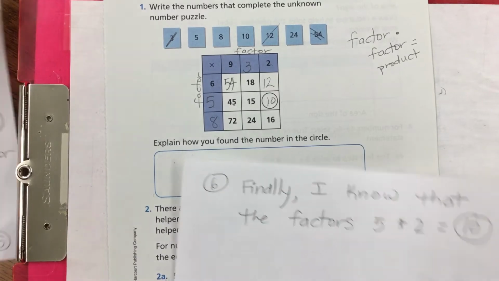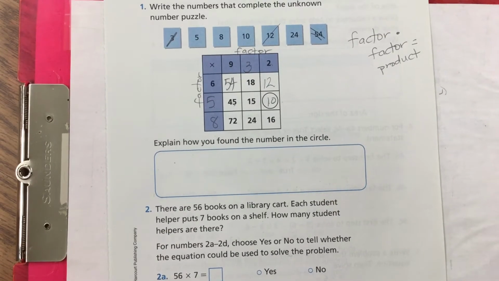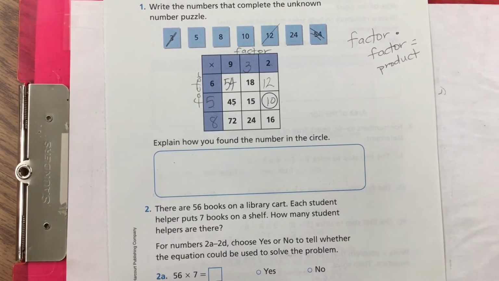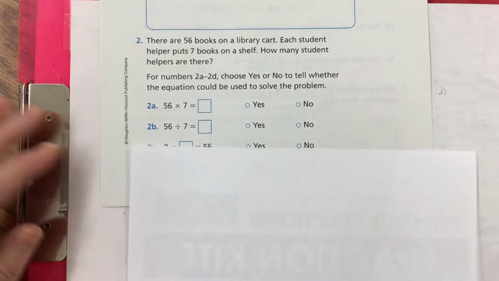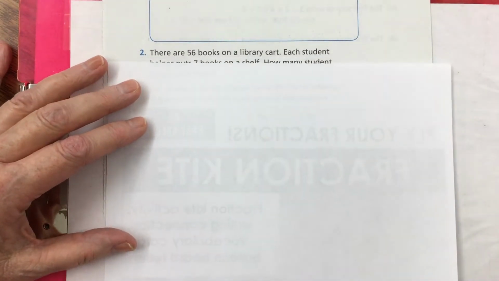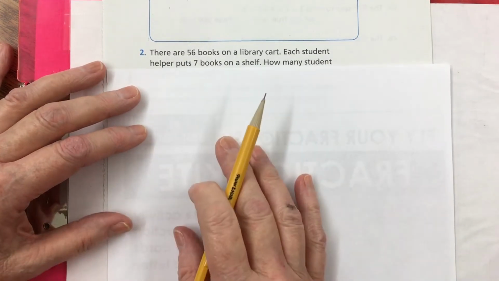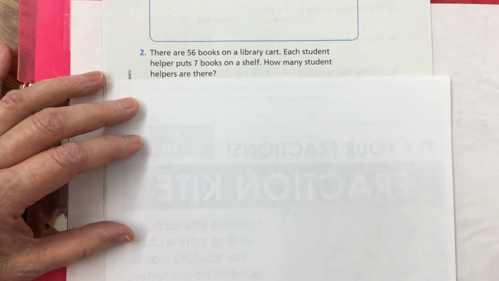Okay, remember to be pausing as much as you need to, and asking questions too. All right, we're on problem number 2. Number 1 was pretty long, it seemed like number 1 through 20, but now we're on number 2. There's 56 books on a cart, and each helper puts 7 away on a shelf. How many student helpers are there?